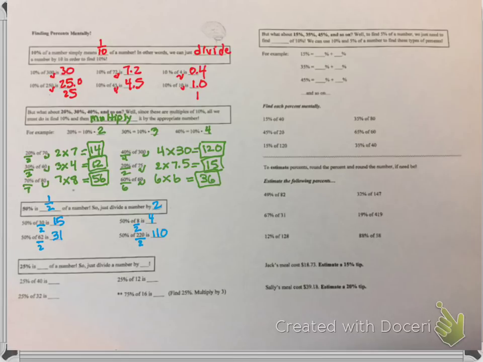All right, let's try 25%. So 25% is, if you remember from the other foldable, 1/4 of a number, so we're just going to divide a number by 4. So it says 25% of 40 is, divide by 4, and I get 10. 25% of 32 is, well, I'm just going to divide by 4, and 32 divided by 4 is 8. 25% of 12 is, I'm just going to divide by 4, and I get 3.